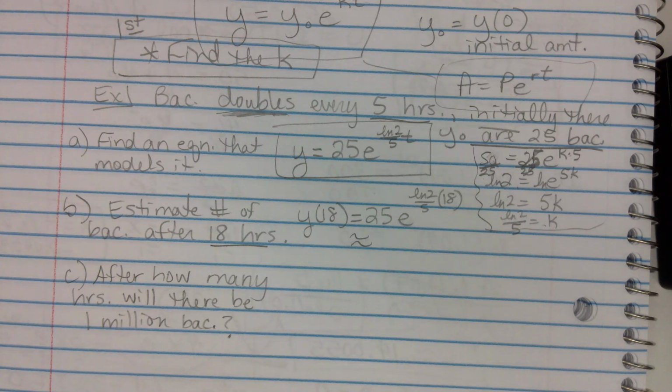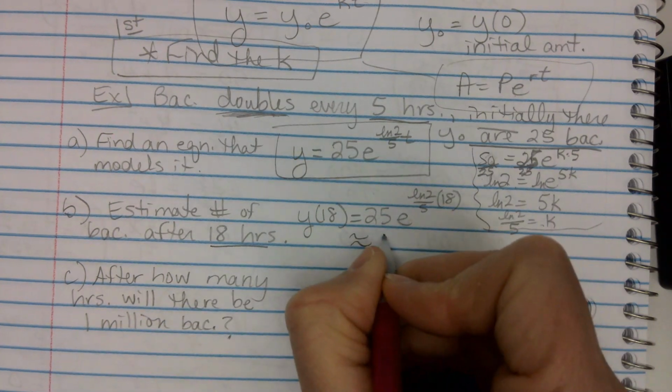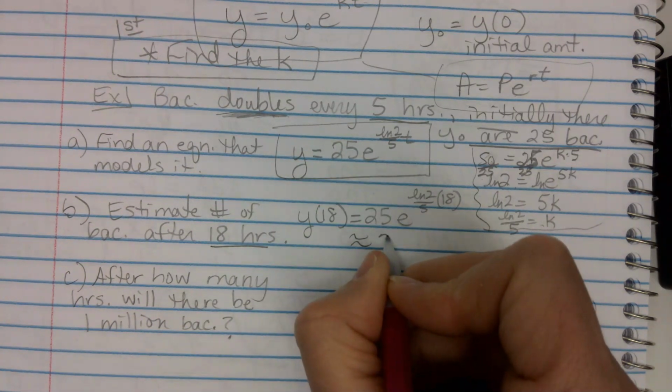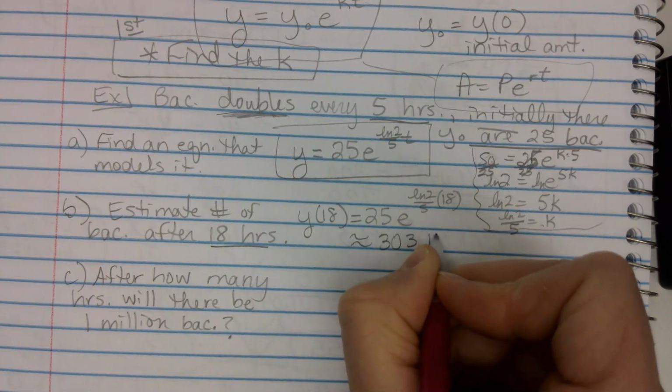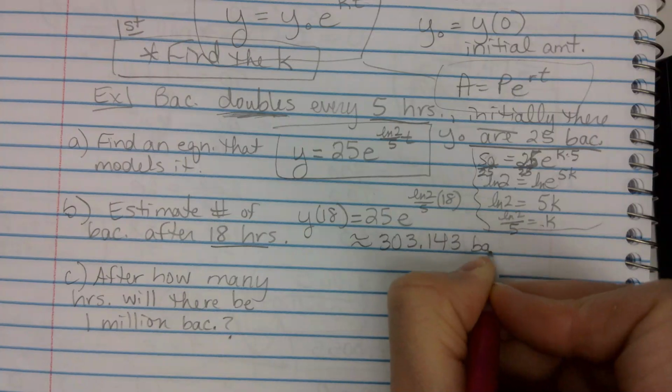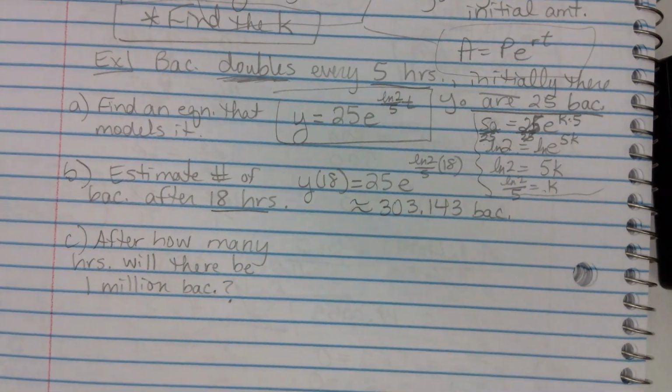Okay. But bacteria, you can't have half a bacteria. You just have a, I small agree, bacteria. But we're... Well, yeah, but it's 1. Oh, well. 303 bacteria after 18 hours.